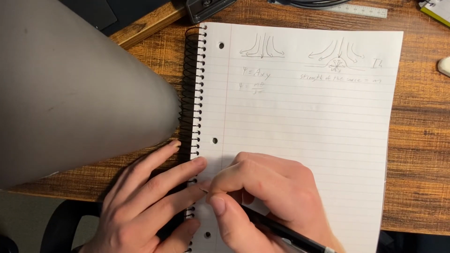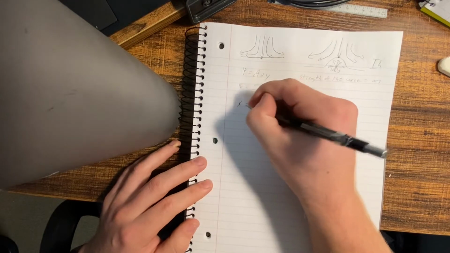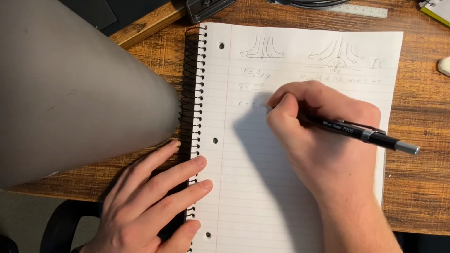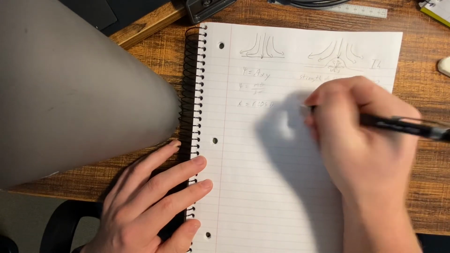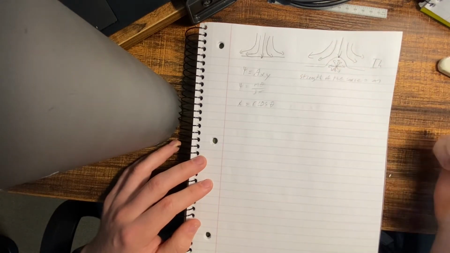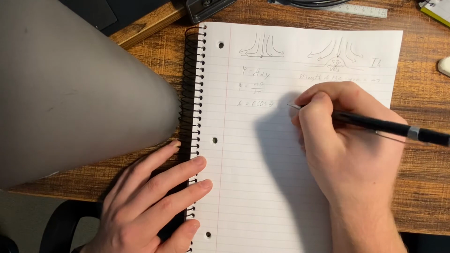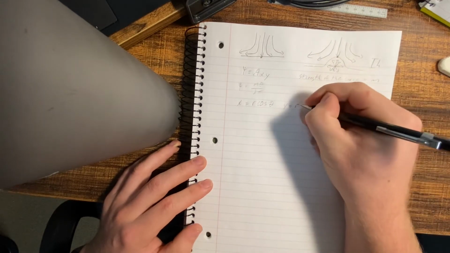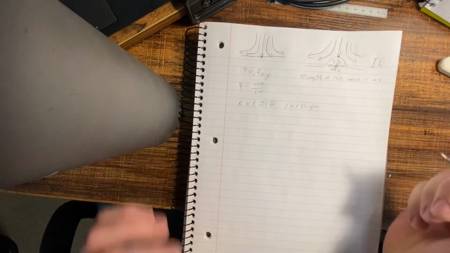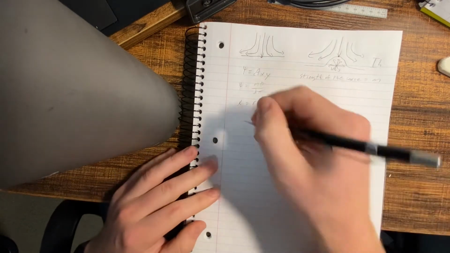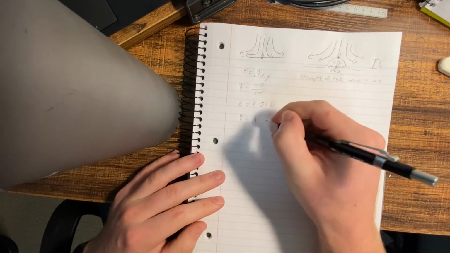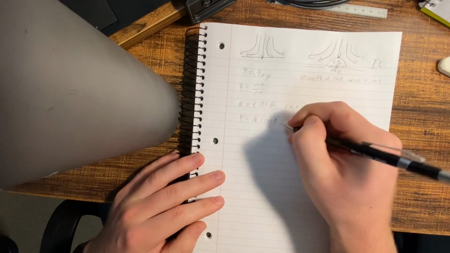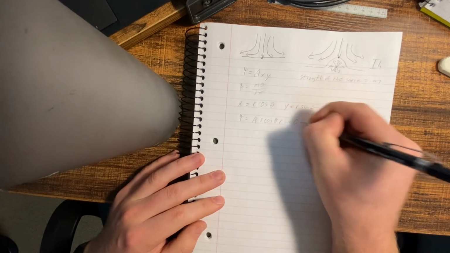That means x is going to equal r cosine theta, and y is going to be equal to r sine theta. So that will give us the formula psi equals a r cosine theta times r sine theta.